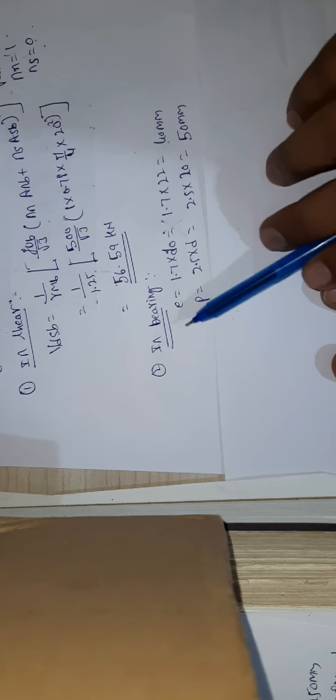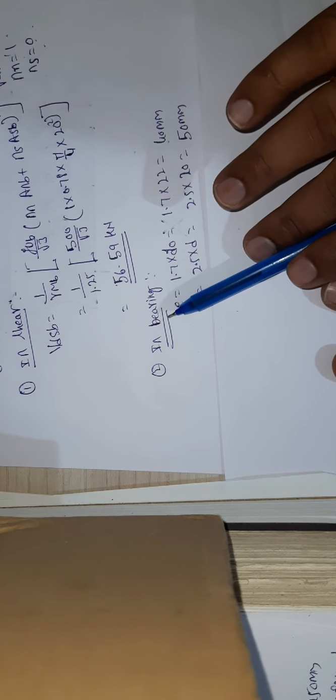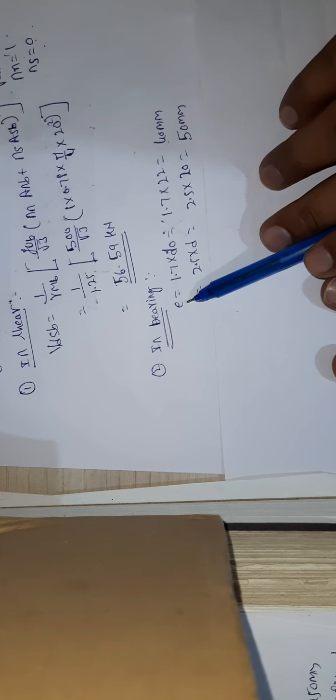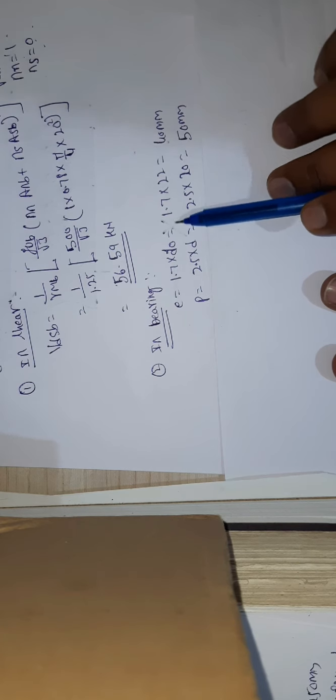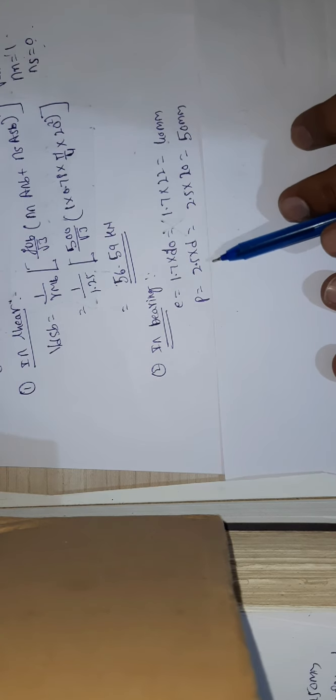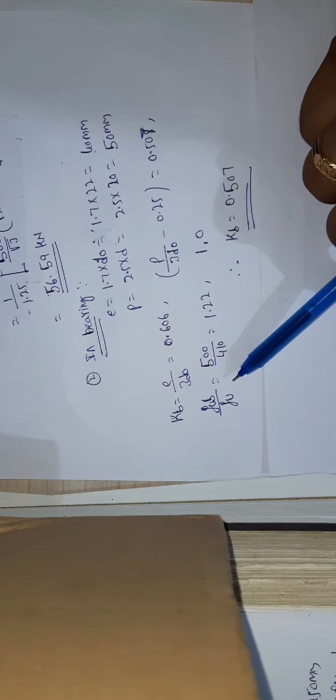Similarly, let us calculate the strength of the bolt in bearing. First let us calculate the edge or end distance, E equals 1.7 into D naught. Let's take this as 40 mm. Similarly, I calculate the pitch distance, 2.5 into D. Now let us calculate the KB value.